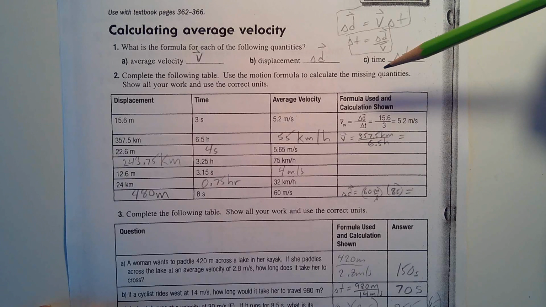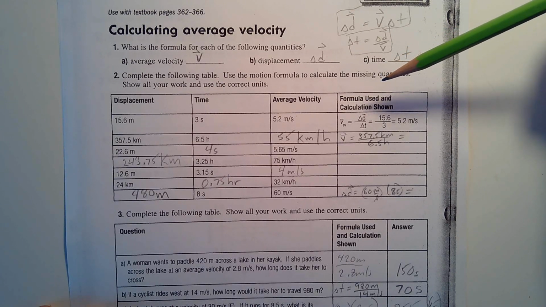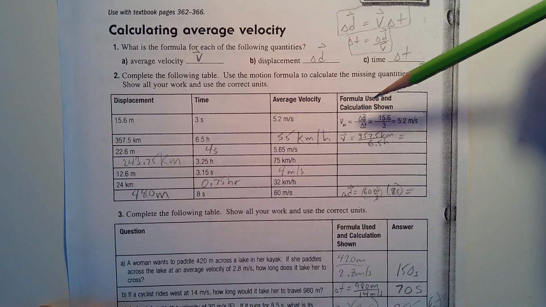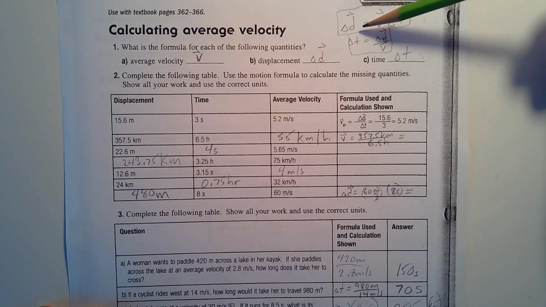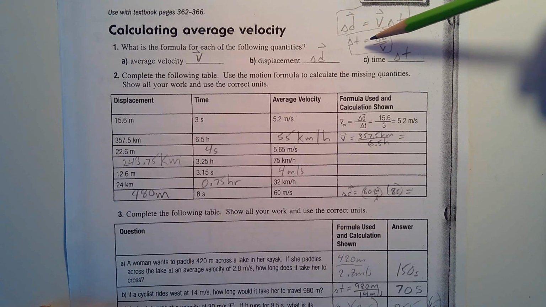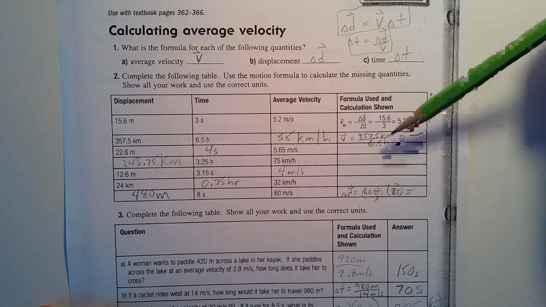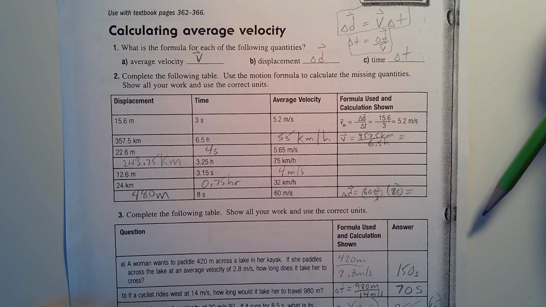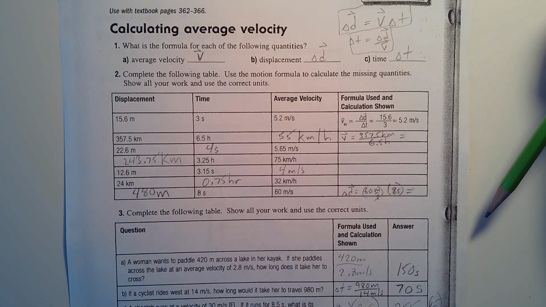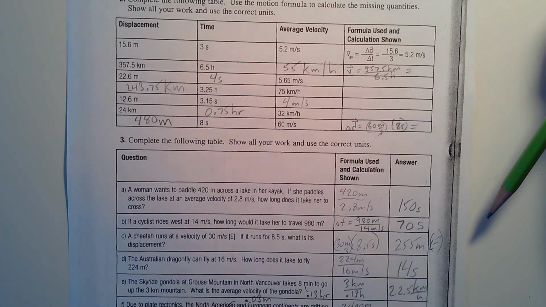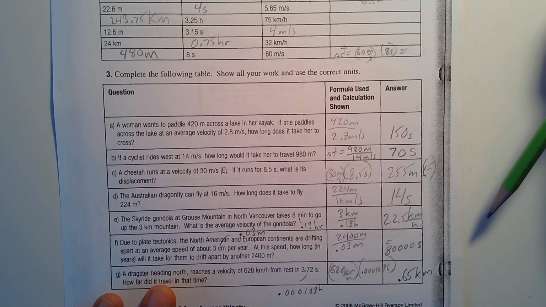We identify what we're given in the question and what our unknown is, that means what we're solving for. When we pick the appropriate equation, it's always in terms of our unknown. So if our unknown is t, then we would be using this one. Check over your answers for the table part there. What I want to focus on is the word questions for number 3, a few of them here.